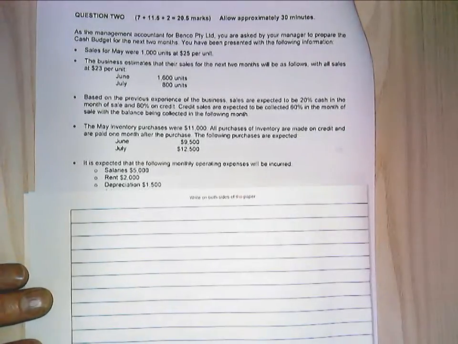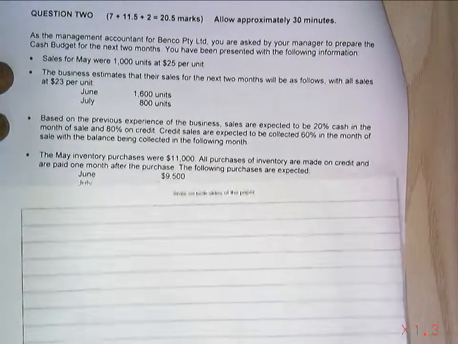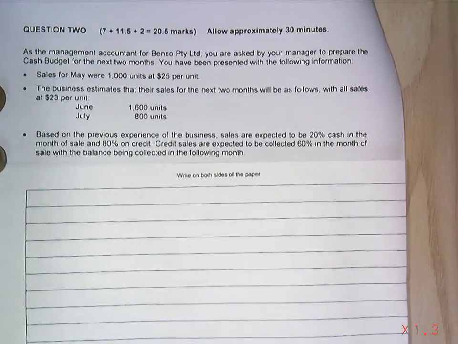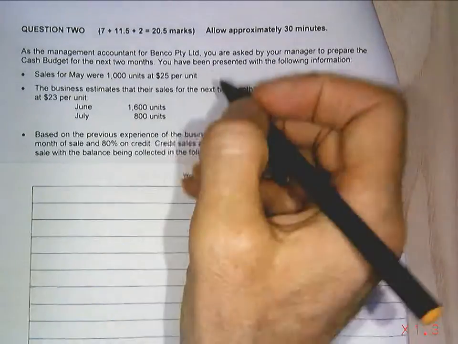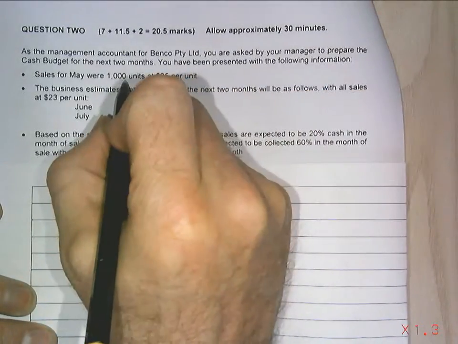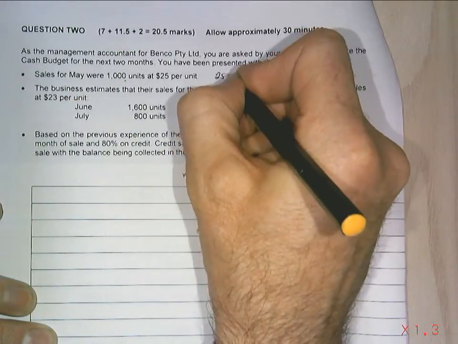So let's start doing that. So my cash collections or cash receipts. The first thing I need to do is work out what my sales are. So I've got $25 per unit at 1,000 units, which gives me $25,000 for May.